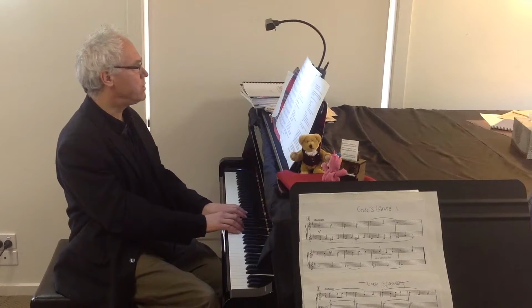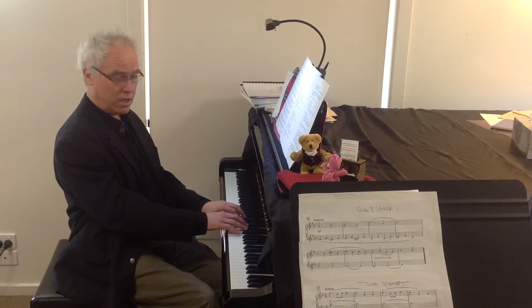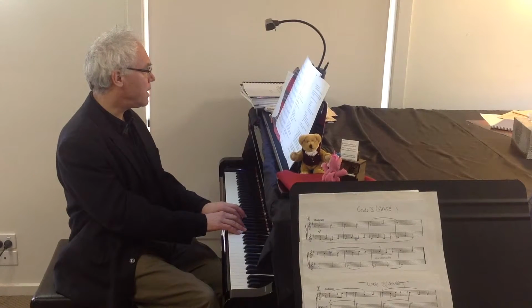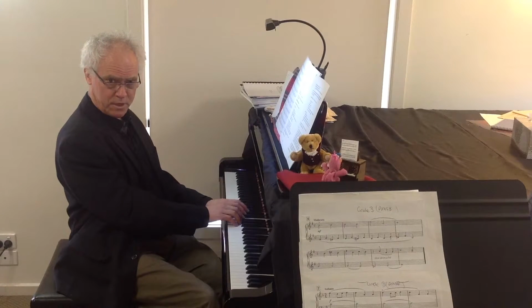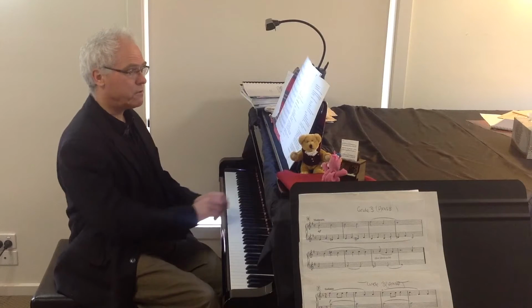Here's my hand position that's going to get me through the first 4 lines. Slight change in the left hand to get me the next 2 bars, and bars 7 and 8, the last 2, I've really got to move to here. It's good if you can find that.